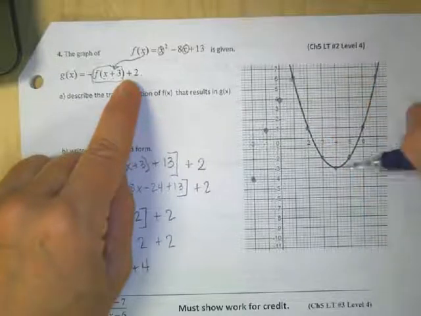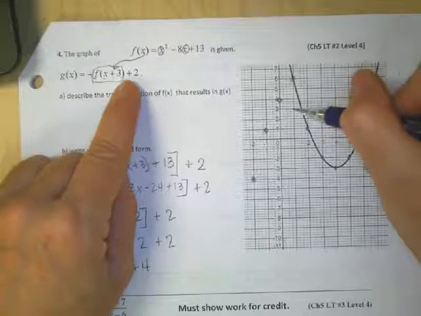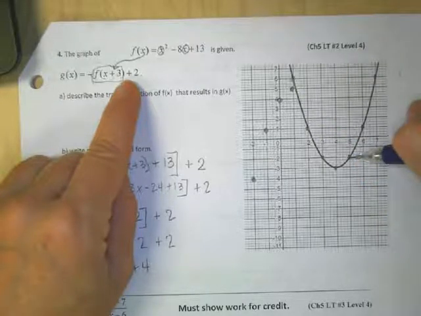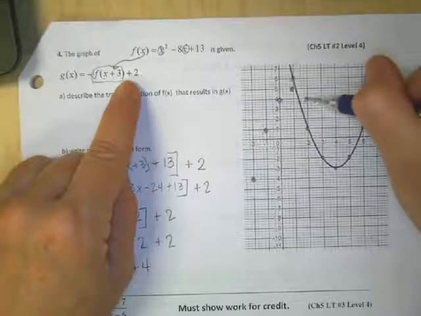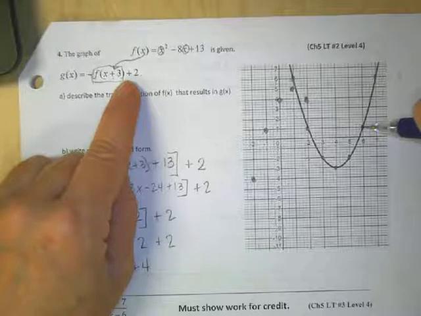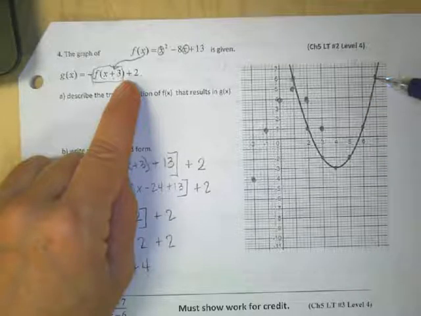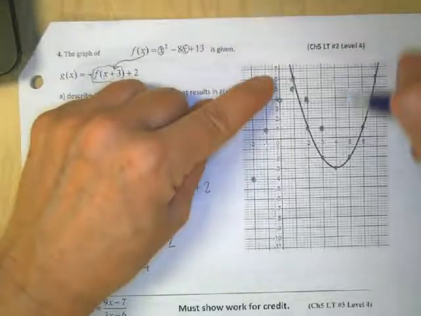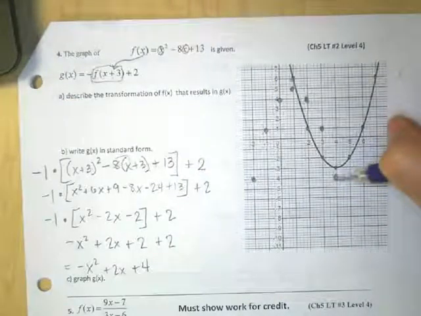And the next one, 3 left, vertical flip, and up 2. Next one, 3 left, vertical flip, and up 2. Not the last one, 3 left, vertical flip, and up 2. Here's the last one. 3 to the left, vertical flip, I'm at 6, so I'm going to go to -6, and then up 2.